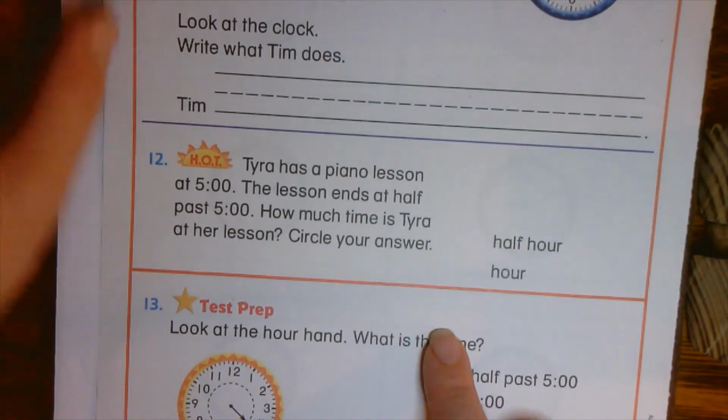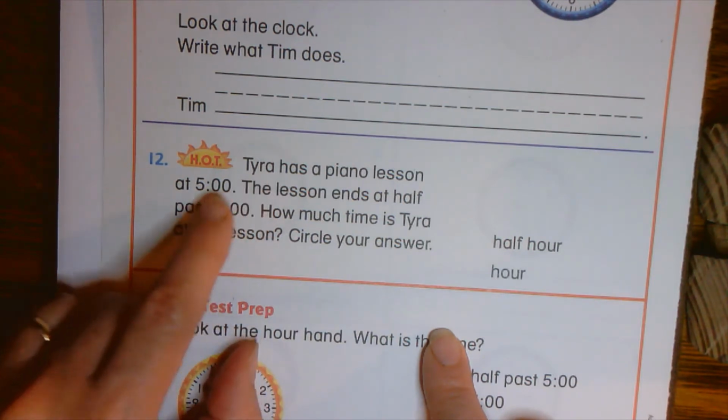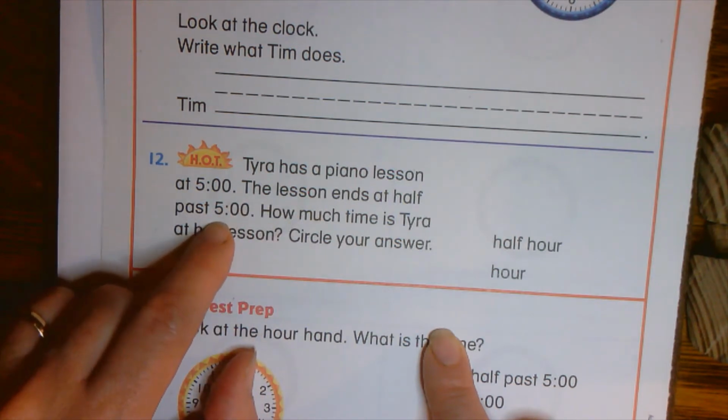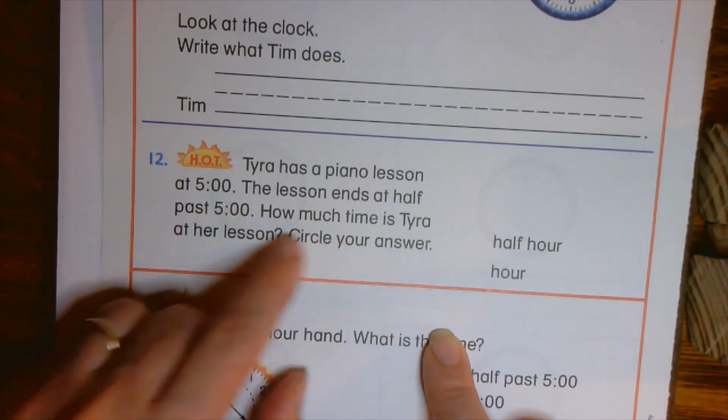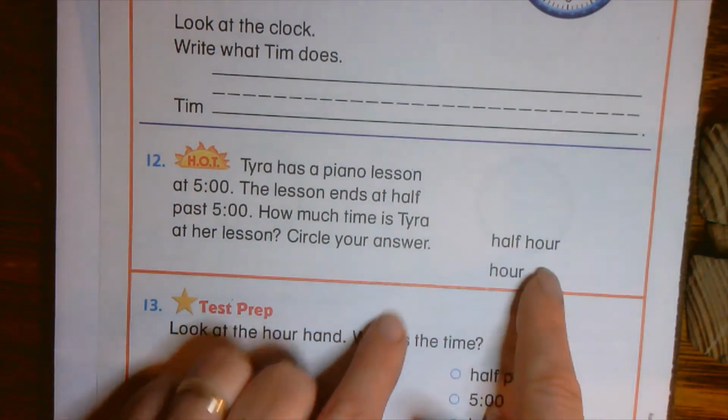Here's the hot problem. Tyra has a piano lesson at 5 o'clock. The lesson ends at 5:30. How much time is Tyra at her lesson? Circle your answer. Hour or half hour?